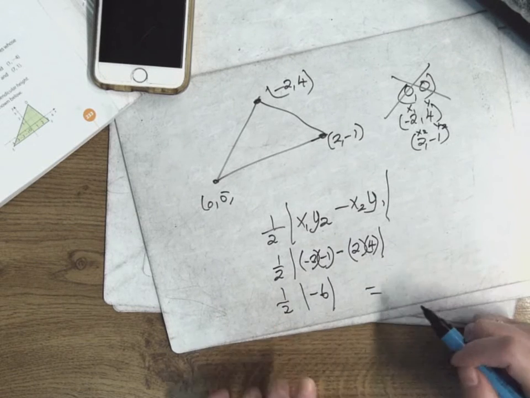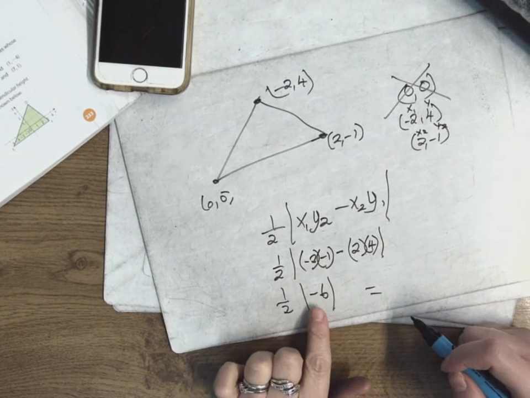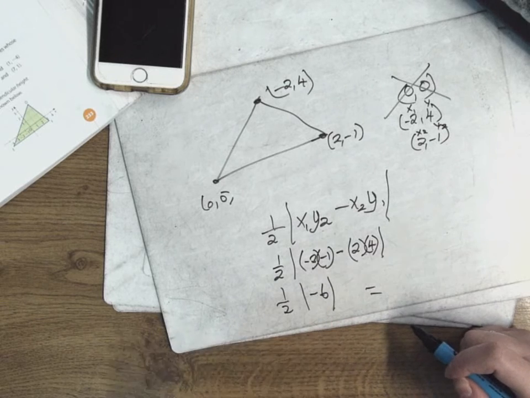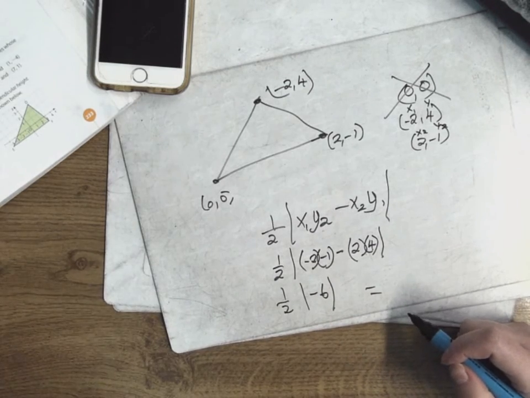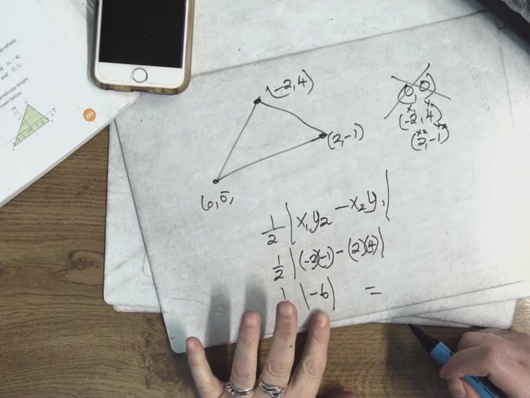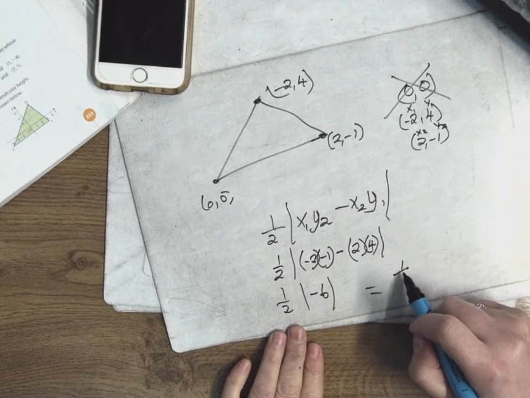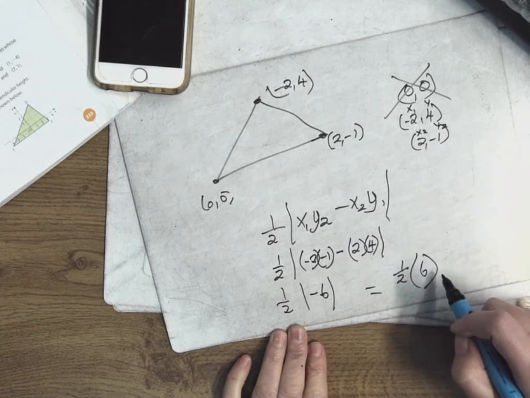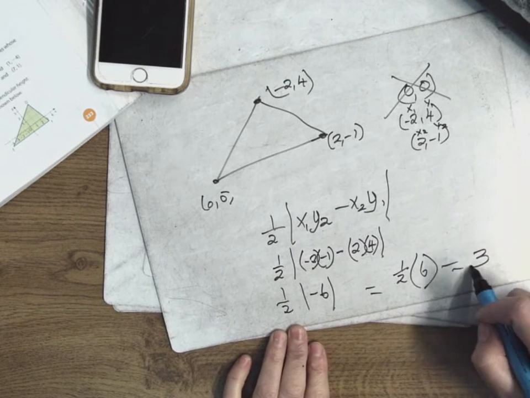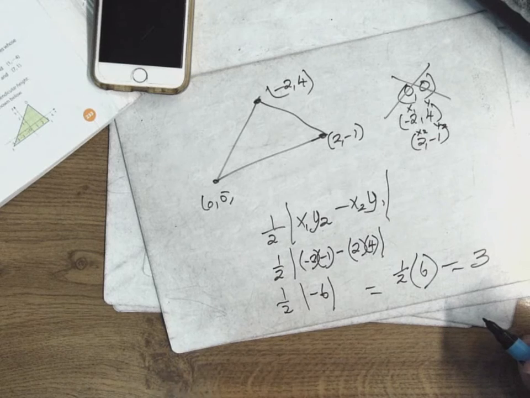Now, this is what the straight lines mean. If you end up with a negative number, just drop the minus sign. If you end up with a positive number, you don't have to do anything. But if you end up with a negative number, drop the minus sign. So that's not half of minus 6 anymore. It's half of 6. So half of 6 is 3. That's your answer. Is that alright?